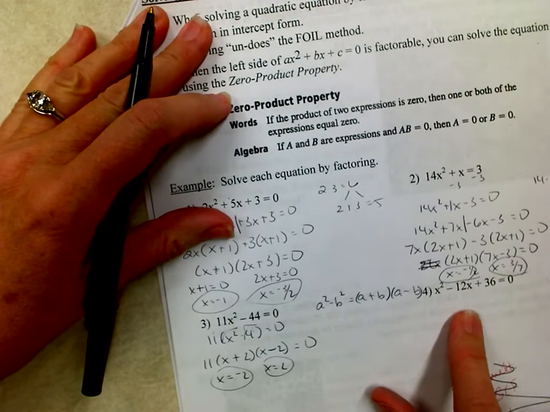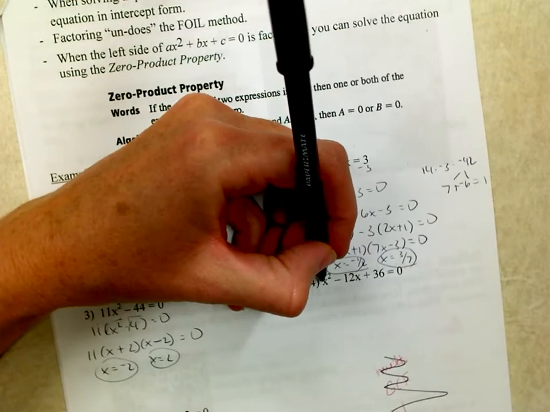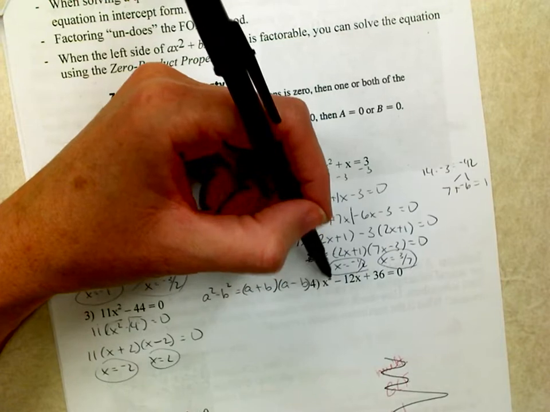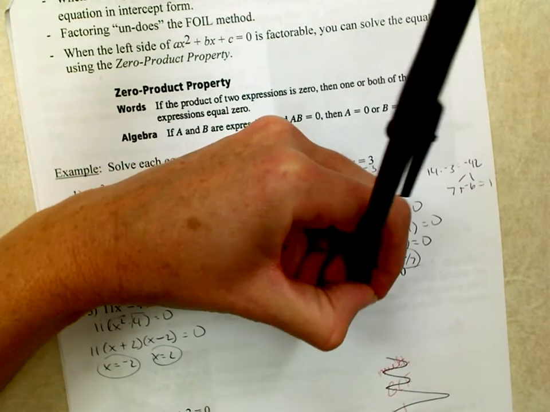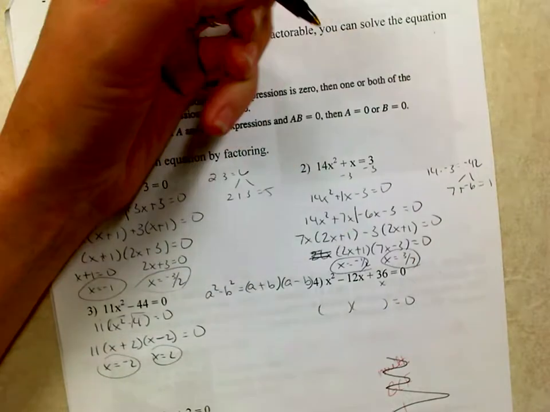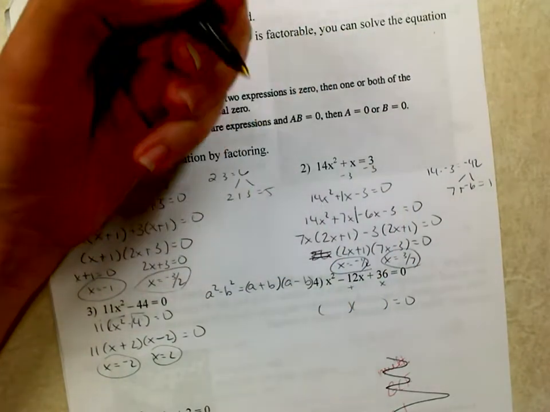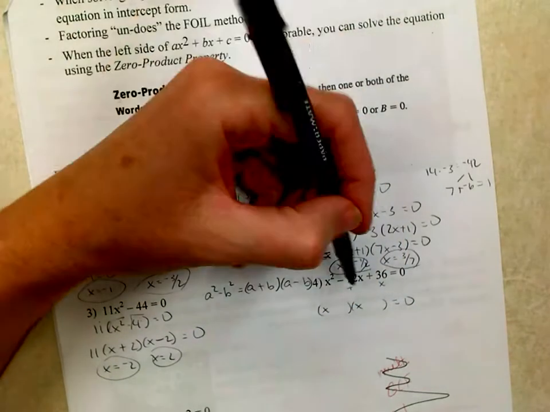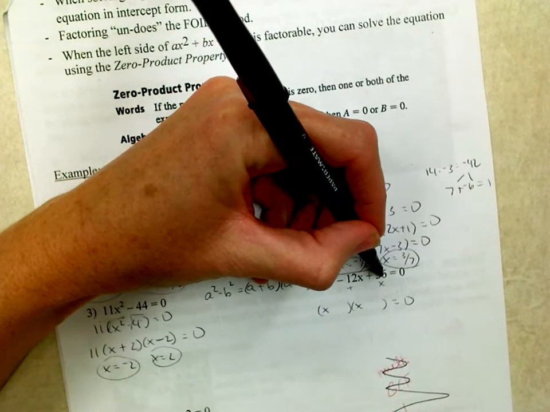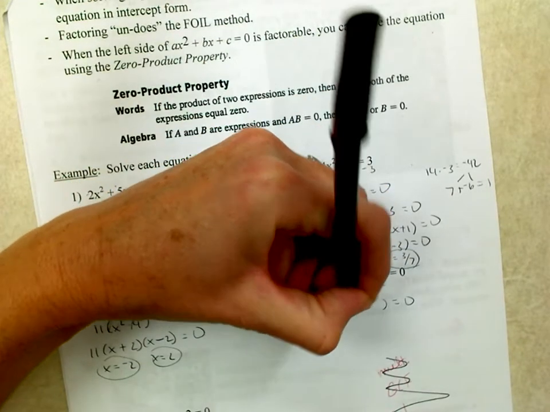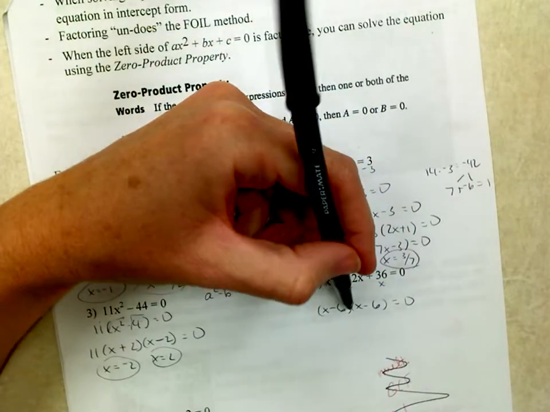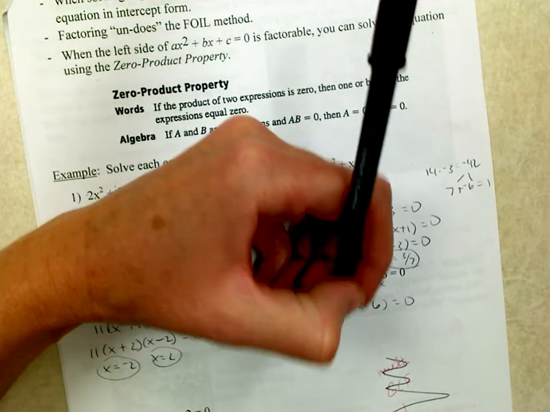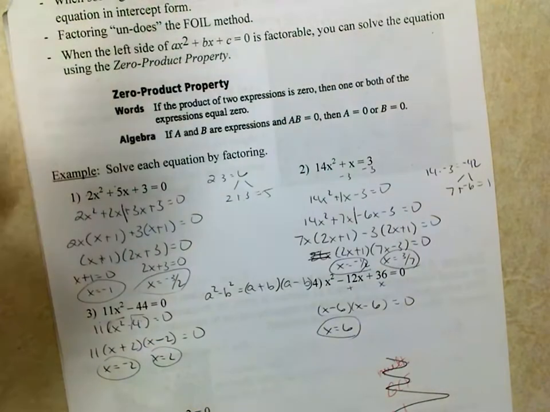Another thing to remember, if you look at example 4, is if your a value is a 1, you don't have to go through the whole factor by grouping. You can factor this the quick way. Actually set up your parentheses first: what are two numbers that multiply to give you 36 that also add up to negative 12? We know to get x squared, our parentheses are going to start with x and x. Two numbers that multiply to give you 36 that also add up to negative 12 are negative 6 and negative 6. Now, when both parentheses turn out the same, you do not have to solve both because obviously they're going to be the same answer. We would just solve one of them, and x equals 6 is our only solution for this problem.